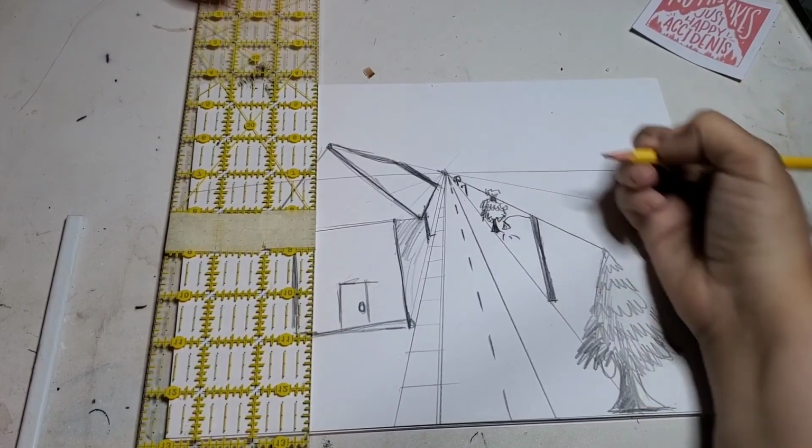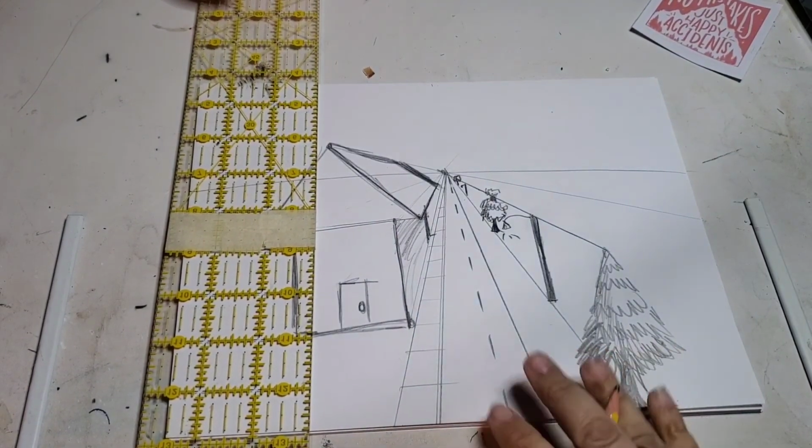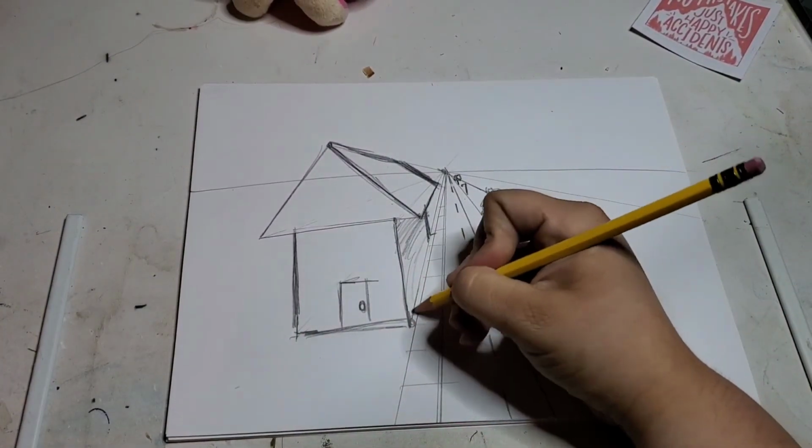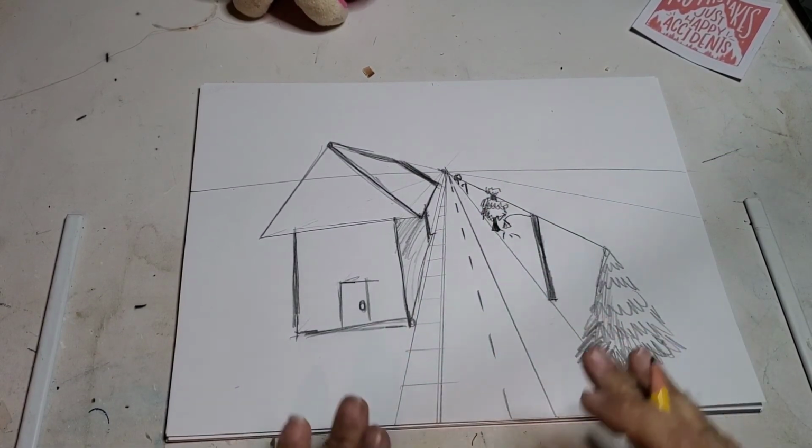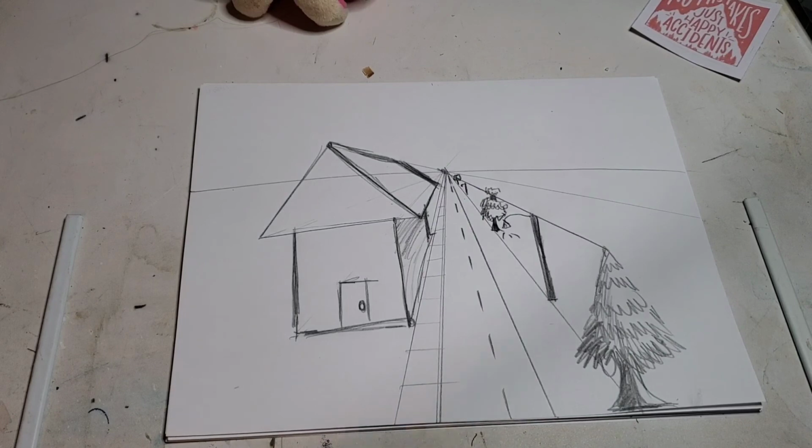Blob on a stick. Okay, these are what I want you to be practicing today. I'm going to go a little bit more in detail on how to add things like windows and such of that nature tomorrow.